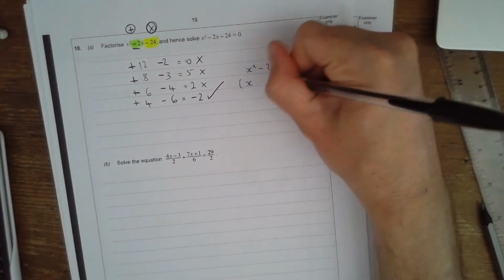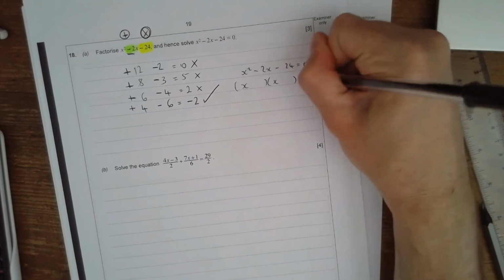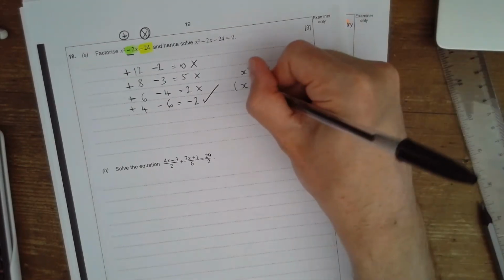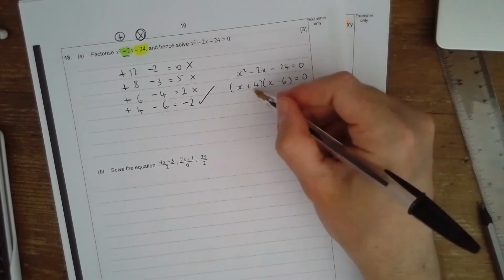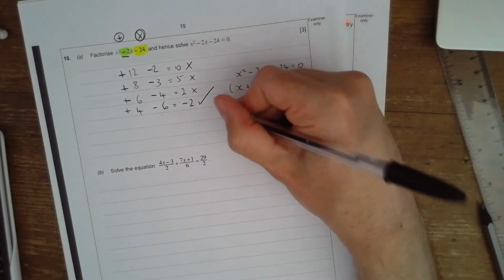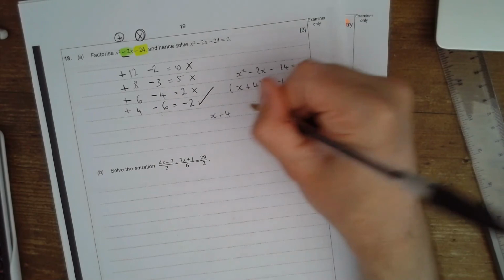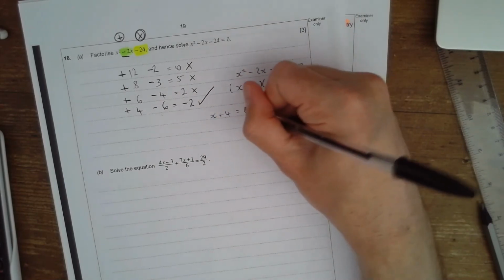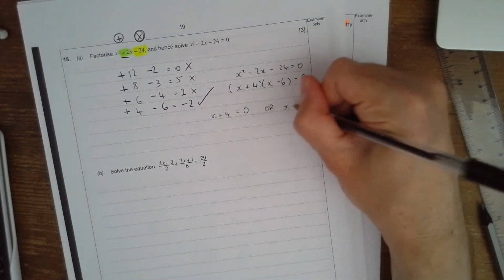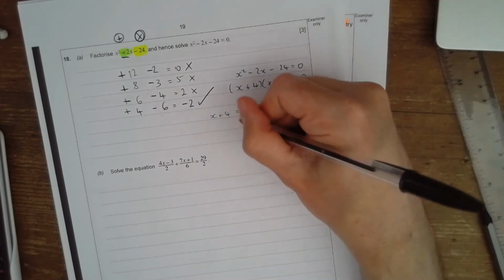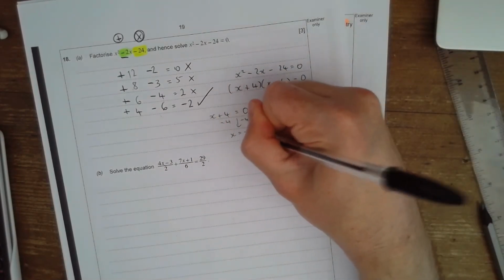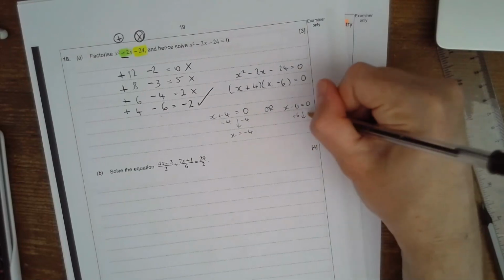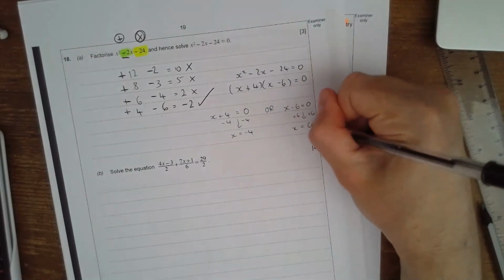Okay, so to factorize x squared minus 2x minus 24 and then put it equal to 0, I can put x in 2 open brackets, plus 4 goes in one, minus 6 goes in the other. Now these 2 brackets are timesing each other, so either x plus 4 equals 0, or x minus 6 equals 0. To solve that, I take 4 from each side to get x equals minus 4, or add 6 to each side to get x equals 6.